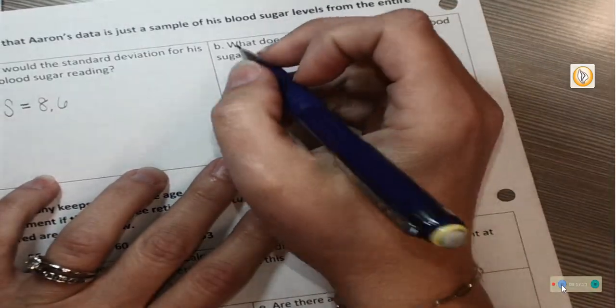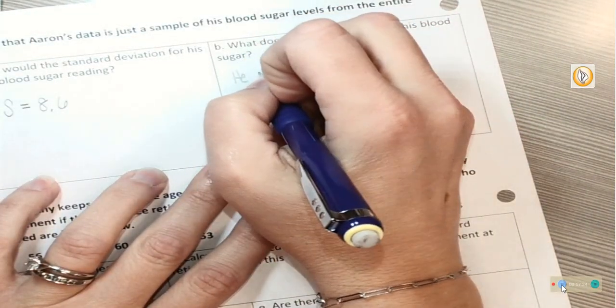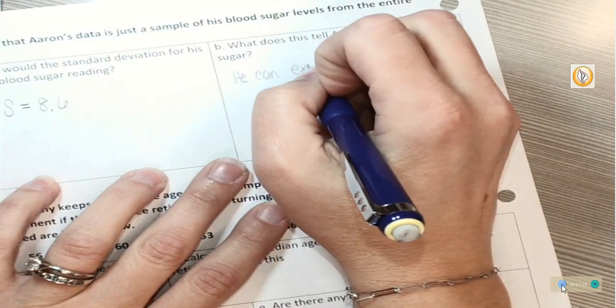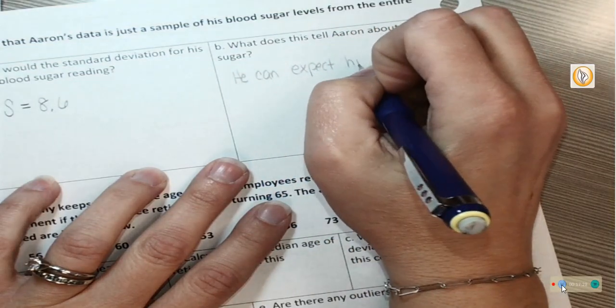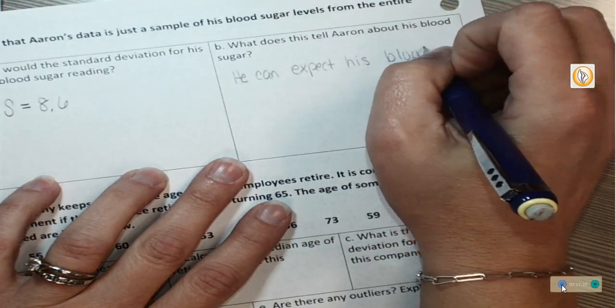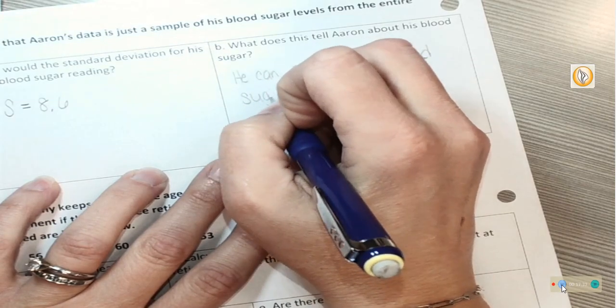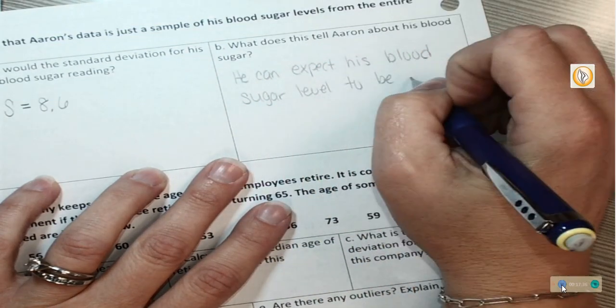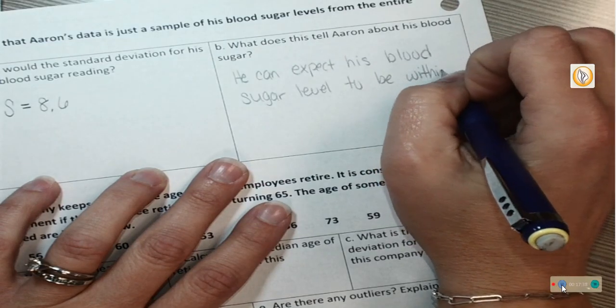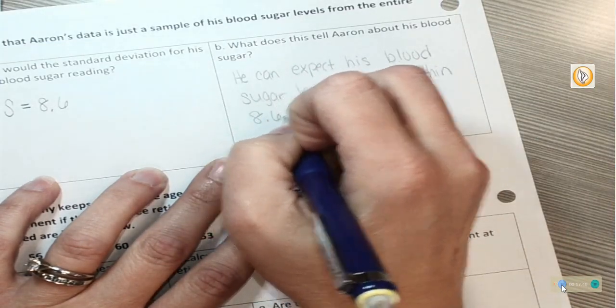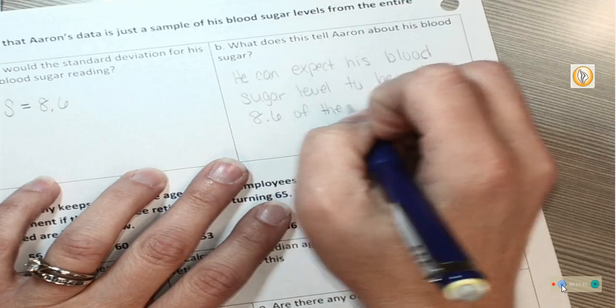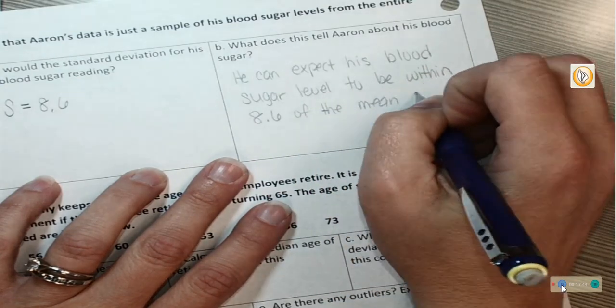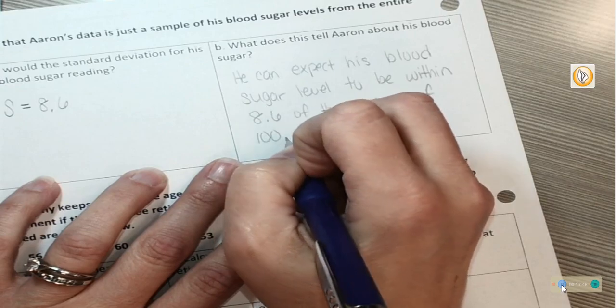So what this tells him is he can expect his blood sugar level to be within 8.6 of the mean of 100.4.